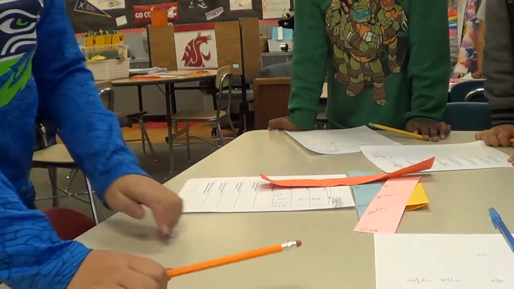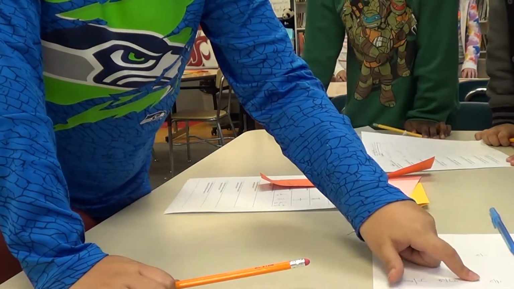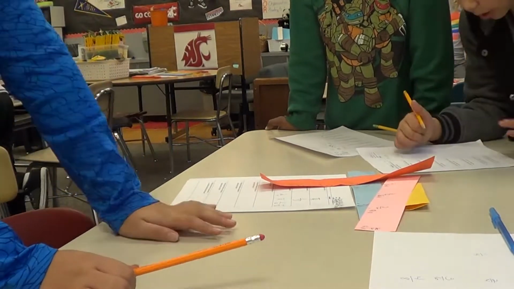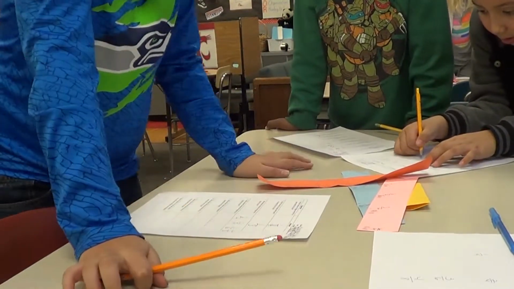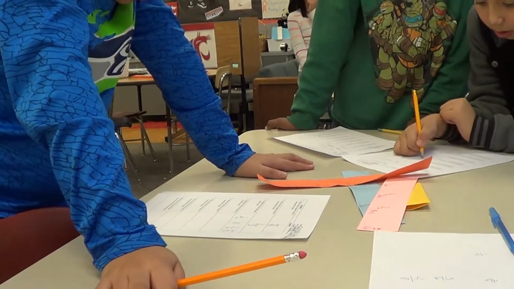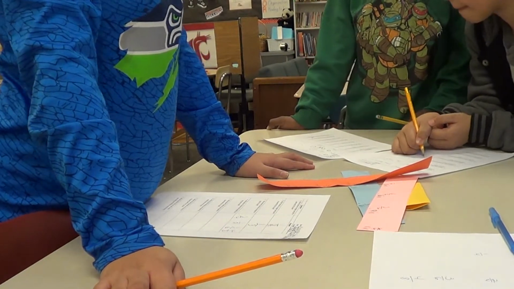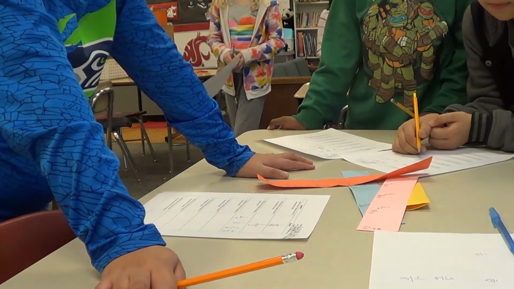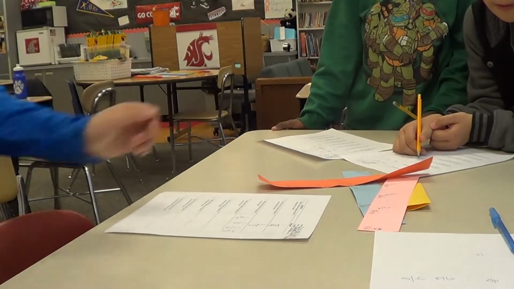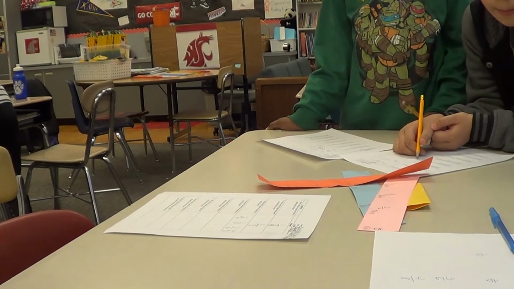Are you ready for your exit ticket? Okay. 2/4 and a half. What other fractions are equal to... So here is your exit ticket.